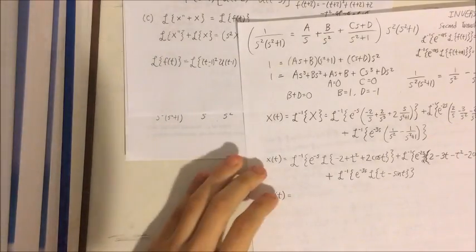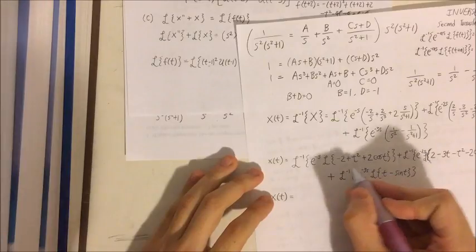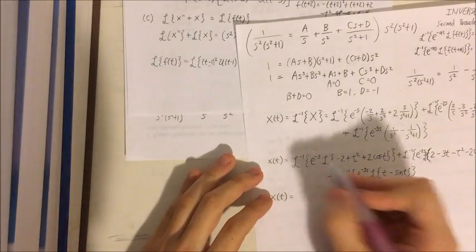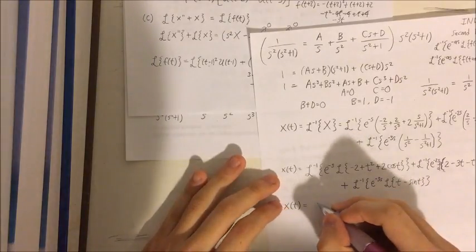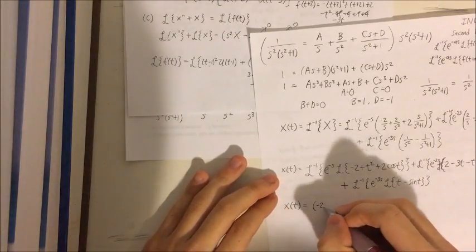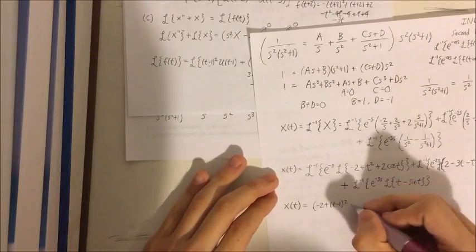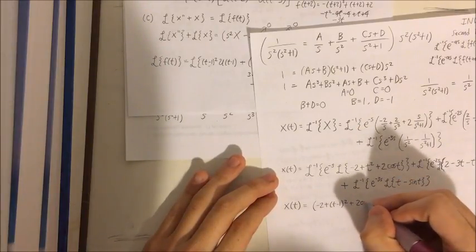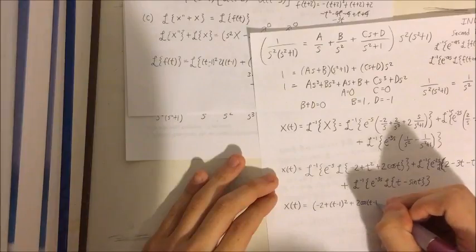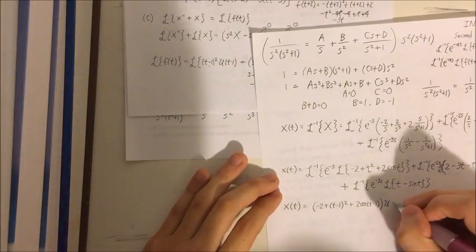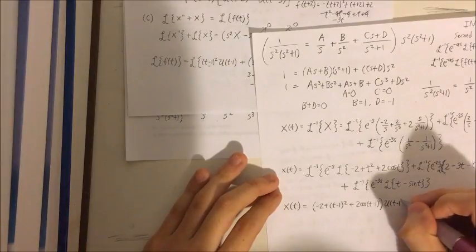So basically this function here, we're going to evaluate at t minus a, where a is equal to 1. So this is going to equal negative t plus t minus 1 squared plus 2 cosine of t minus 1, times u of t minus 1.